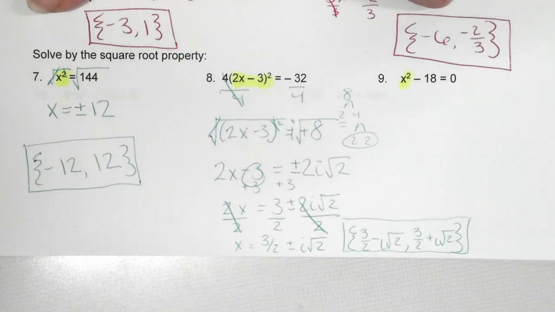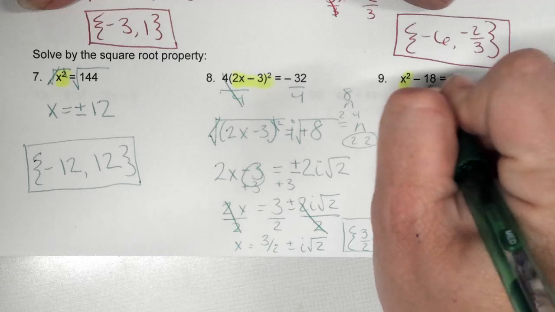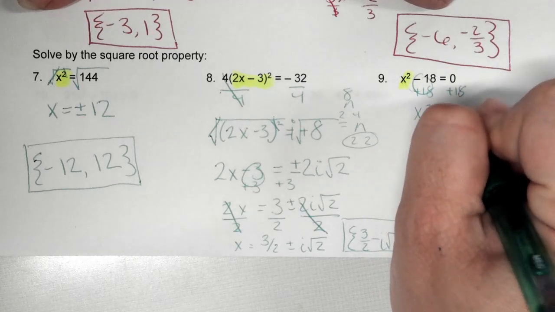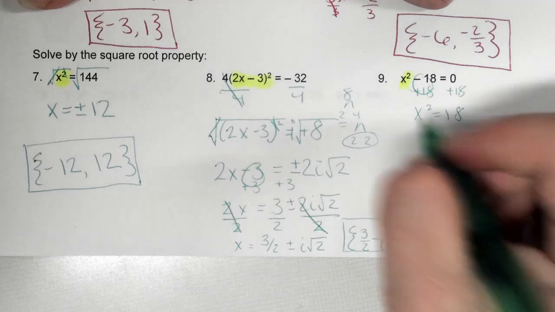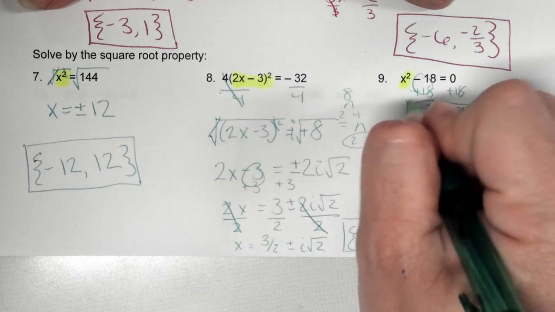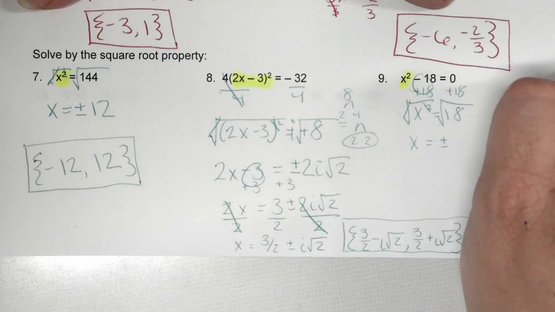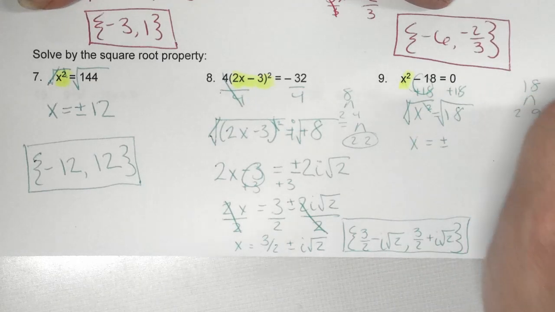Okay, let's look at number 9. Same thing, we have to get what's squared alone, so I'm going to add 18 to both sides. I get x squared equals 18. So now what's squared is alone, I'm going to square root both sides. Square root cancels the squared, and I get x equals positive and negative the square root of 18, which is 9 and 2, 3 and 3.